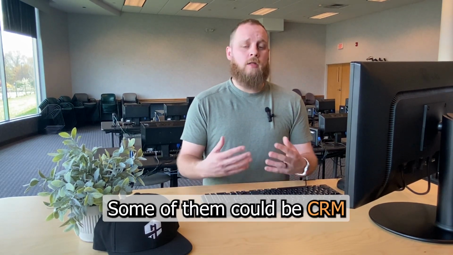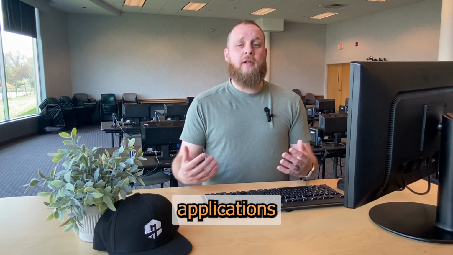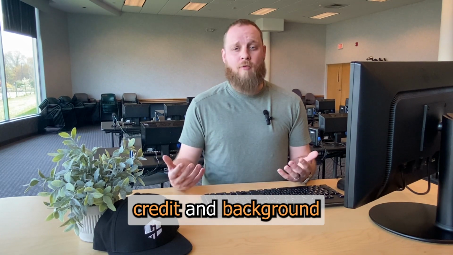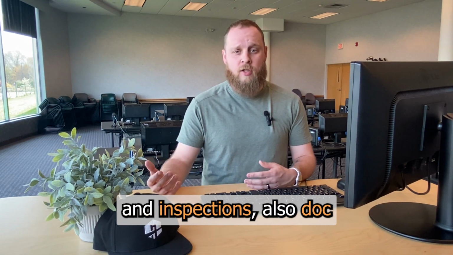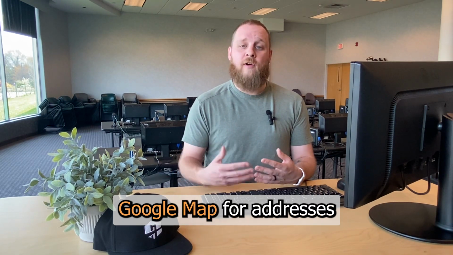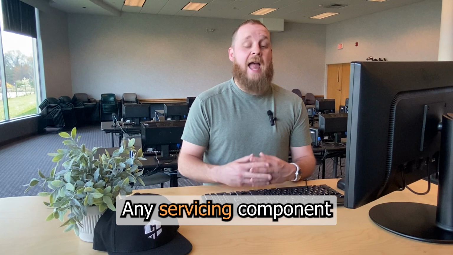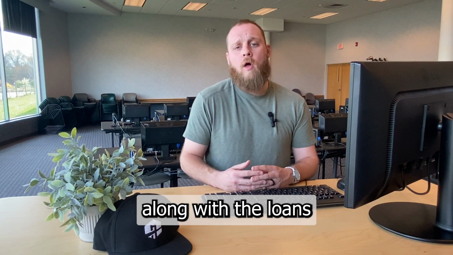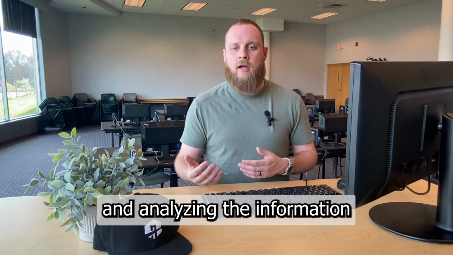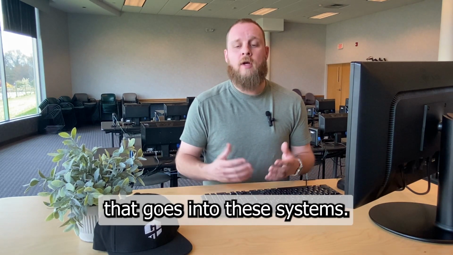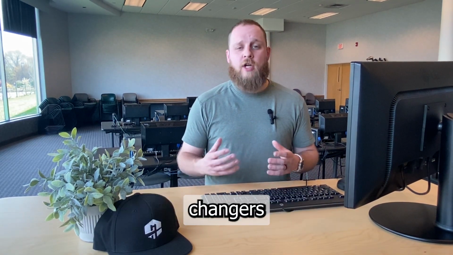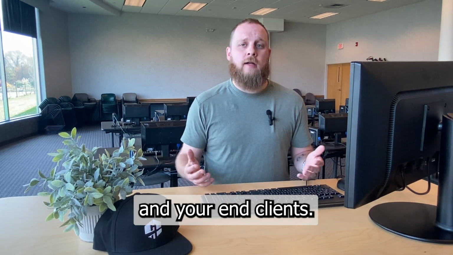Some of them could be CRM or marketing tools, applications from online websites, loan management systems, credit and background reporting, appraisals and inspections, also doc creation and e-signatures, Google Maps for addresses within your platforms, any servicing component that might go along with the loans that you're writing, and also any reporting for data and analyzing the information that goes into these systems. Now remember, these third-party integrations can be game changers for your software solutions and your end clients.